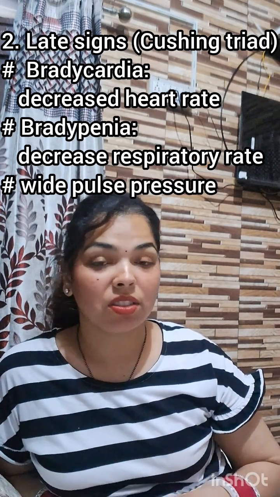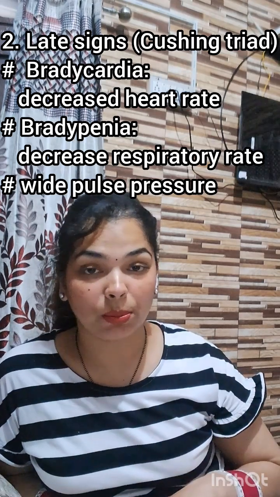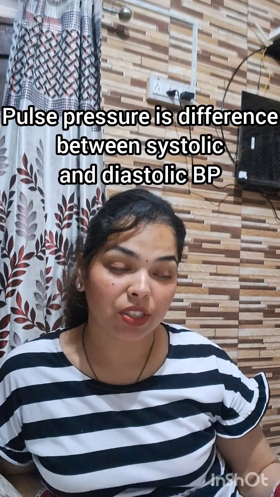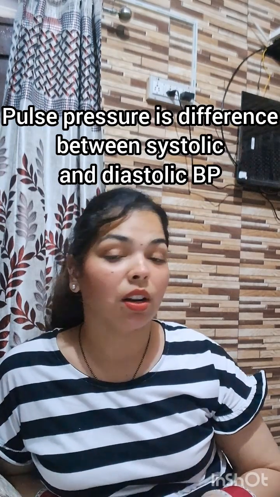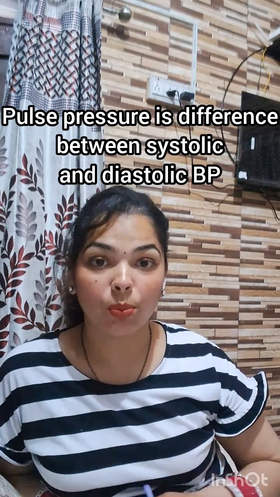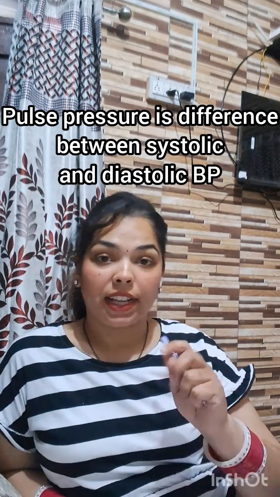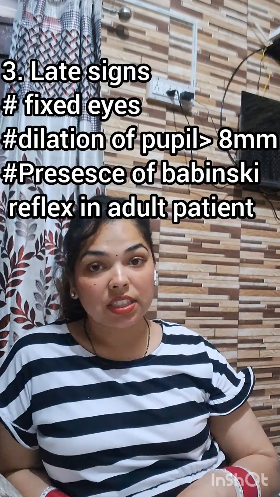Pulse pressure basically means the difference between systolic and diastolic BP. So in this, patient will have widened pulse pressure. Systolic blood pressure will be high as compared to the low diastolic BP. These two will not increase simultaneously. Next are the late deadly signs of increased ICP.